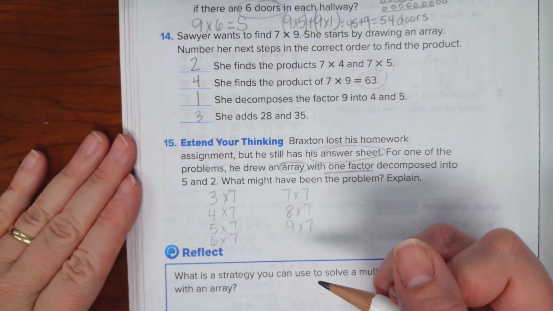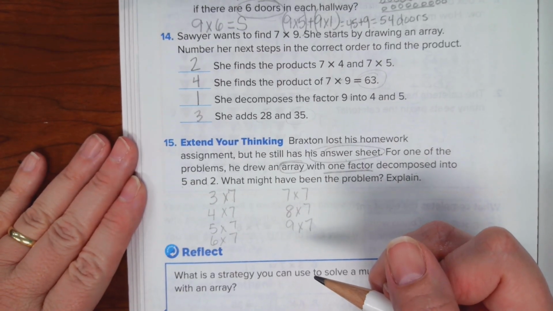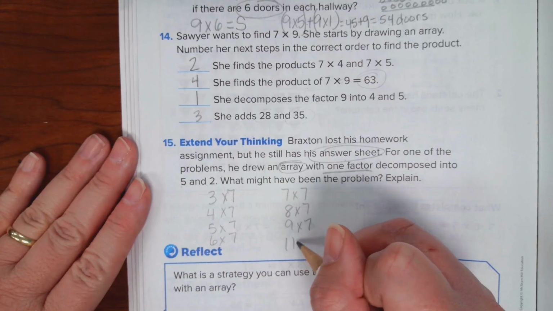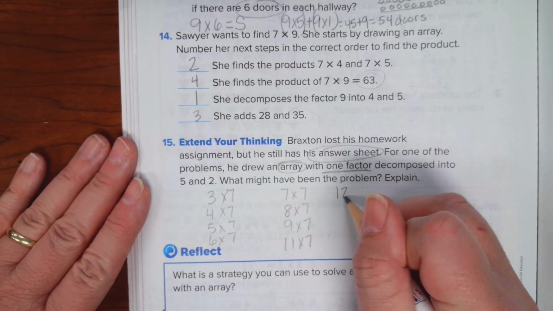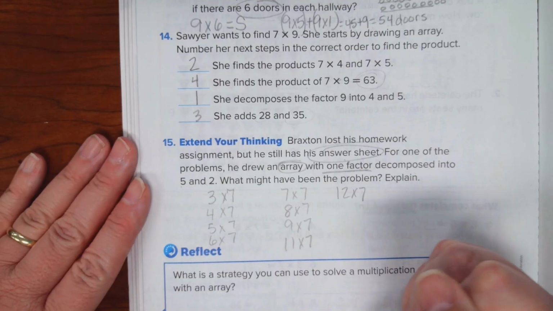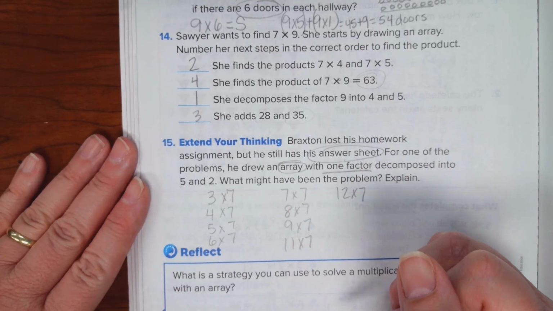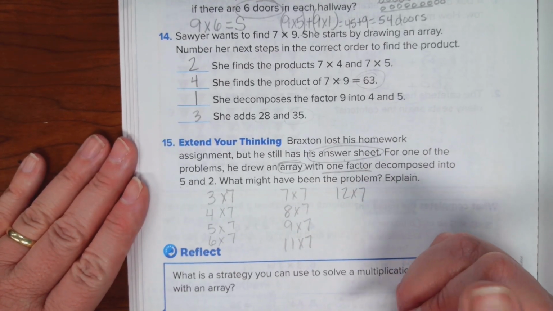Would you put 10 times 7? Because you automatically know the properties of 10. I would skip 10 times 7. But I mean, technically, I guess you could do it. And guys, we could keep going. It could be 13 times 7. It could be 14. We could just keep going.